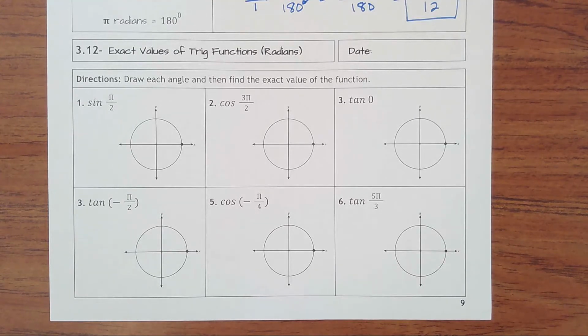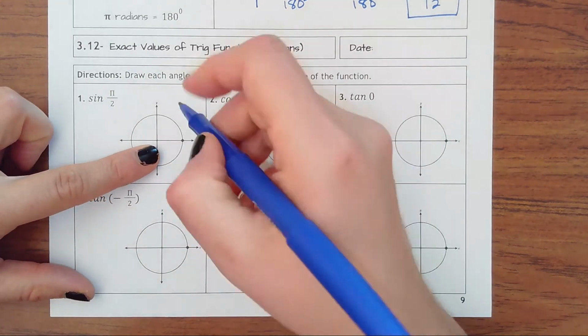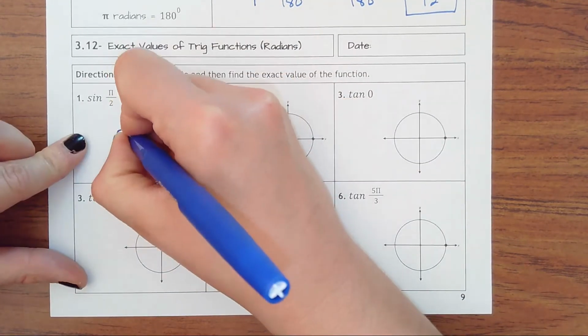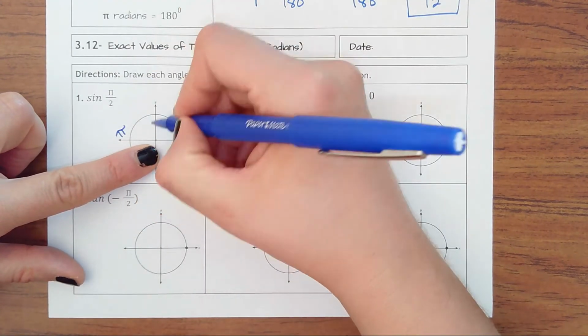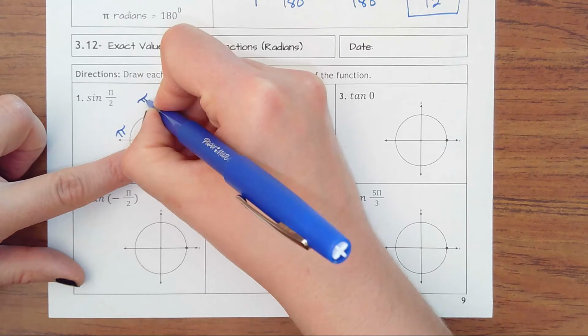Lesson 3.12, exact values of trig functions in terms of radians. So what we have to do is draw each angle and then find the exact value of that function. We've learned that a semicircle goes from 0 to 180, or really pi, and so we can split this whole into parts. This would be half of that pi, so pi over 2.